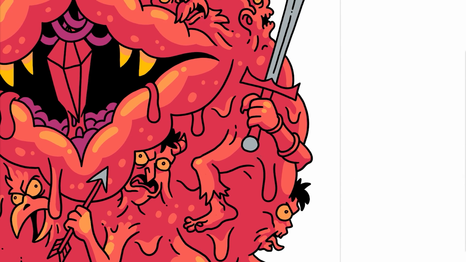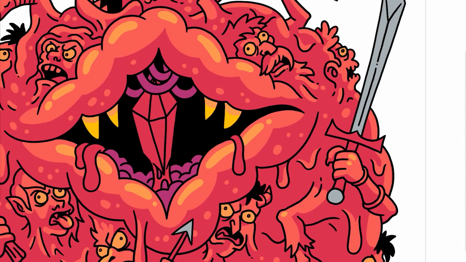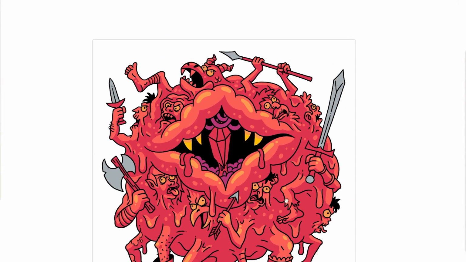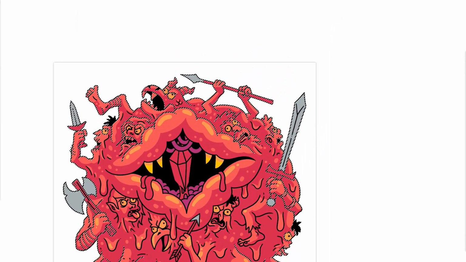But then because it's not sentient, it doesn't have a brain, it's just powered by the magic in this corrupted crystal, I thought it can't be charmed and it can't be frightened. So let's talk about the balance of this monster for a minute.